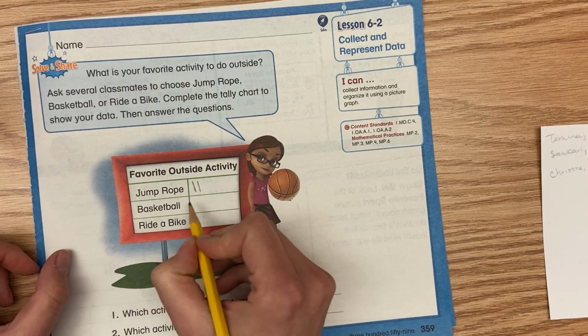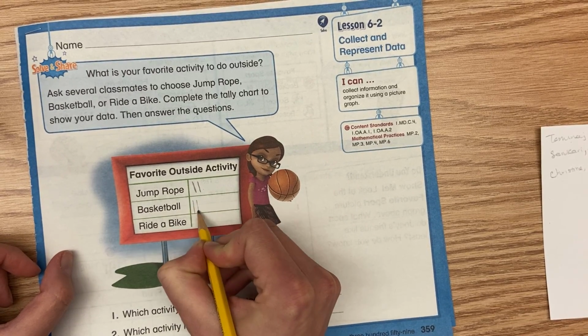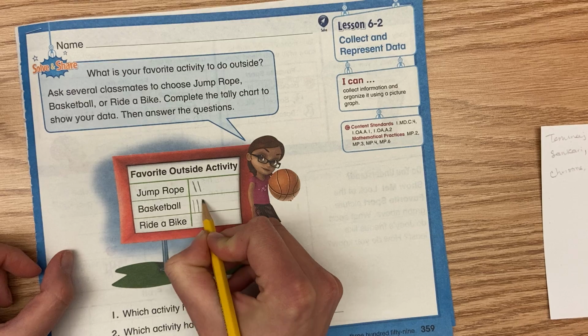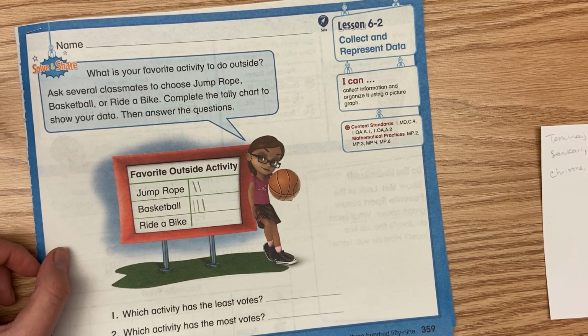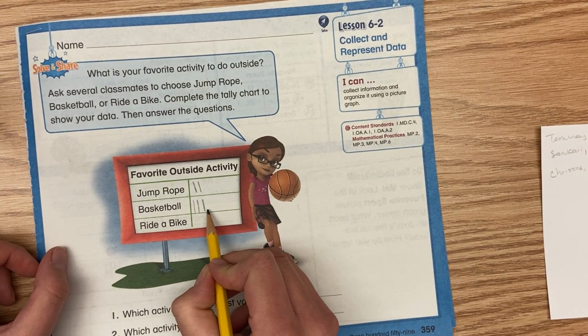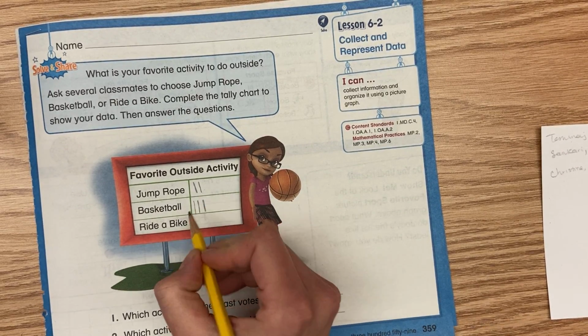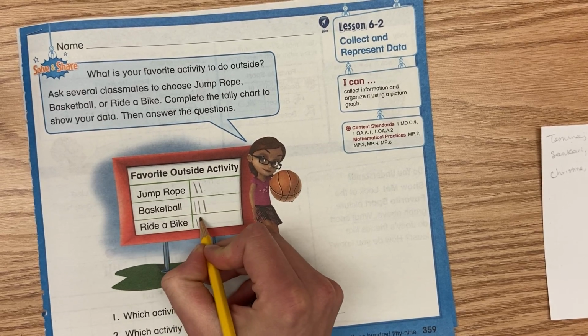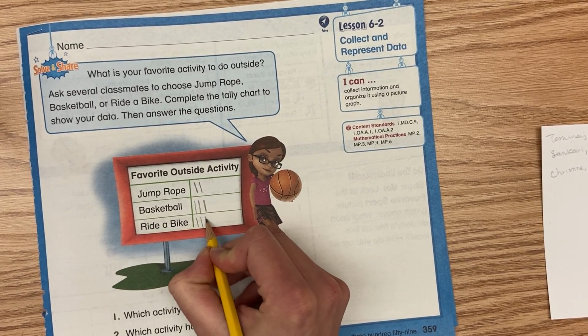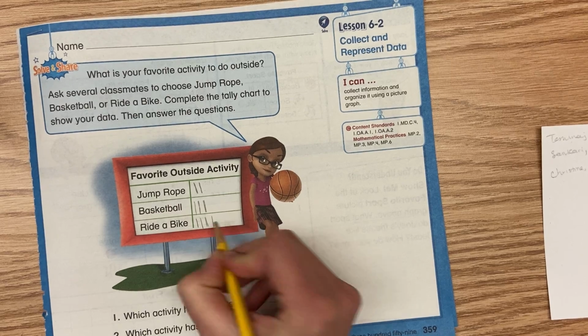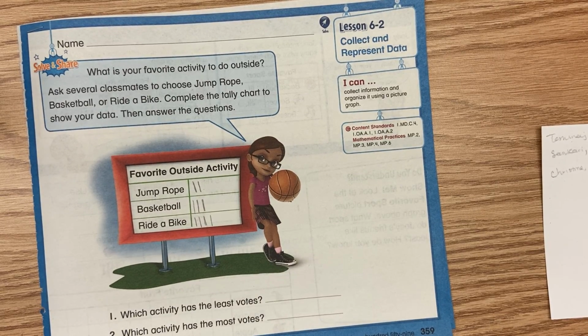For basketball, Mrs. Sincari, Mrs. Wagner, and Mrs. Kurtzmar chose that as their favorite outdoor activity, so I'm going to put 3 tally marks, 1 for each teacher that chose that activity. And ride a bike, Mrs. Christine, Mrs. Kelly, Mrs. Bailey, and Mrs. Caro chose ride a bike.